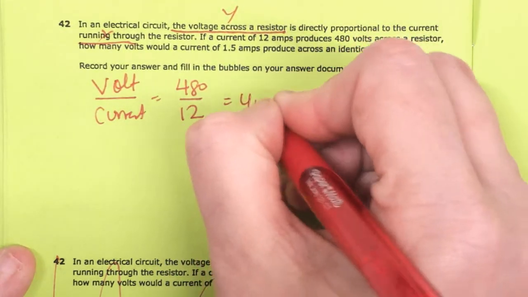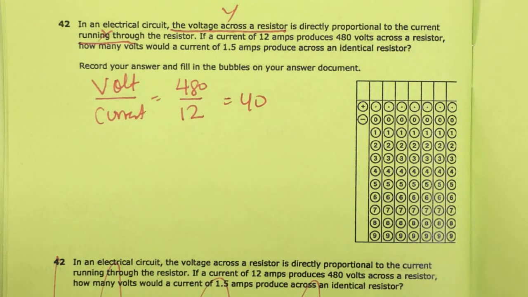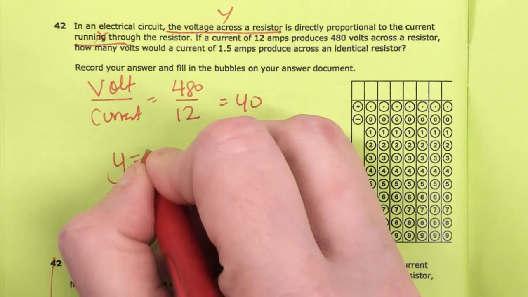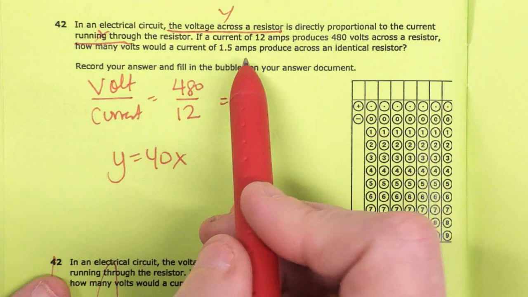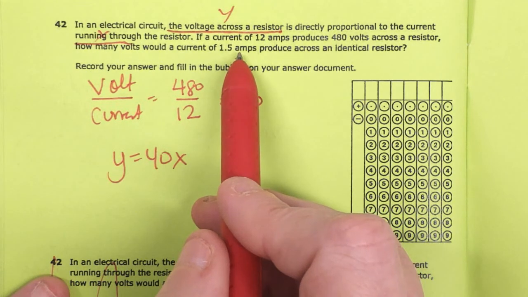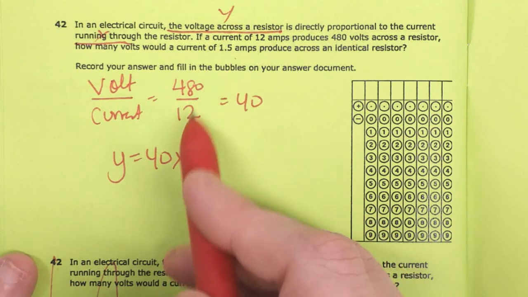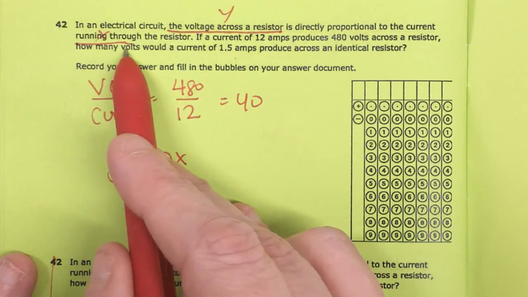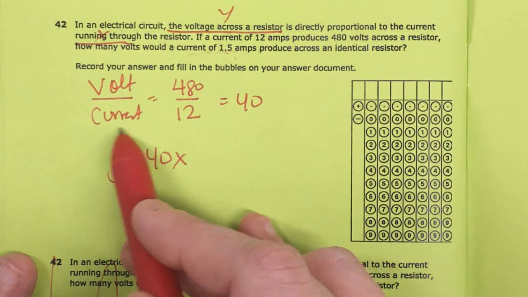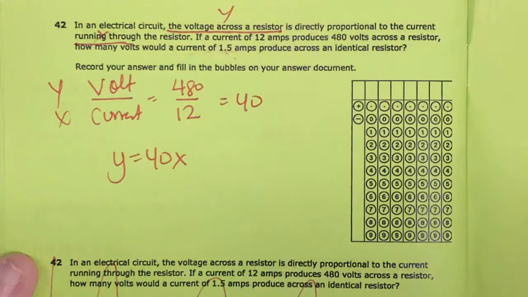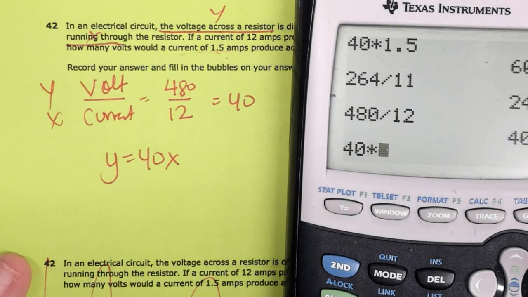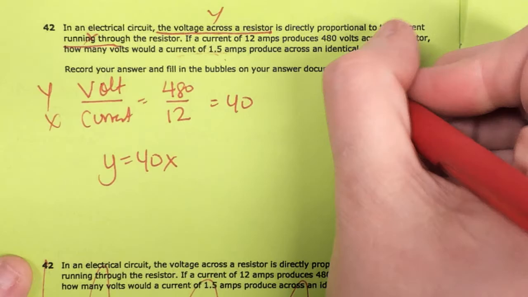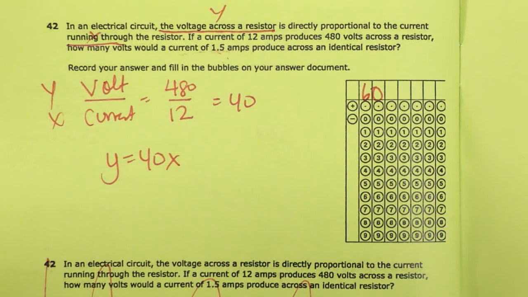And I get 40. Is that my answer? No, because I need 40x. Now, what is 1.5? Is that the x or the y? The x, right? Because current is x. So I can just do 40 times 1.5. Oh, no, not plus. And I get 60. And that's the answer.